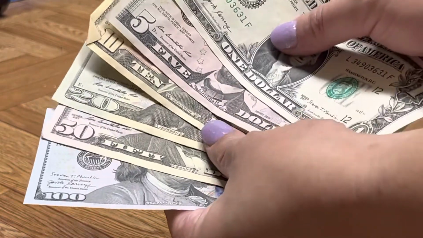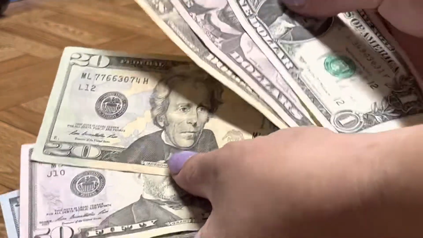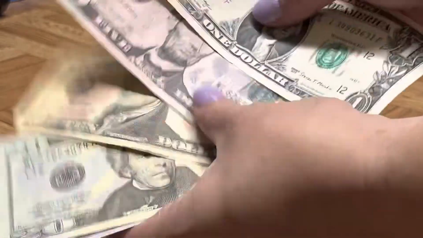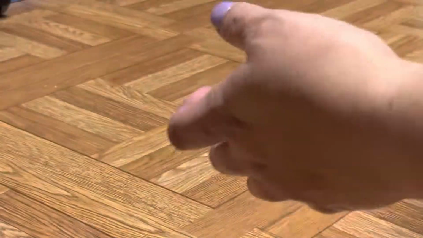So I have a collection here of the $100 bill, $500 bill, $20 bill, $10 bill, $5 bill, and $1 bill, and let's take a look at them.